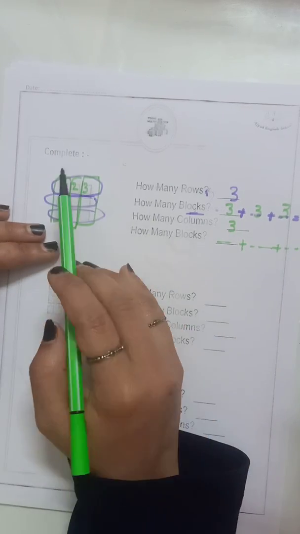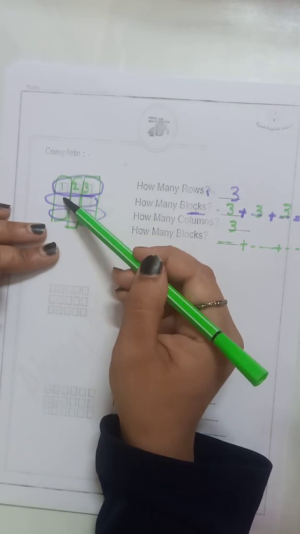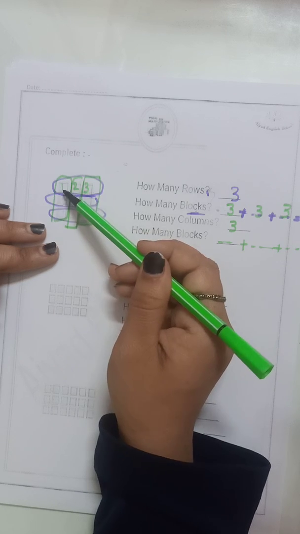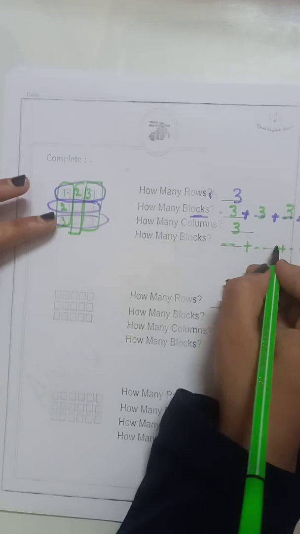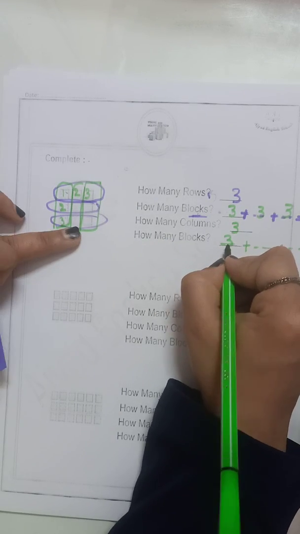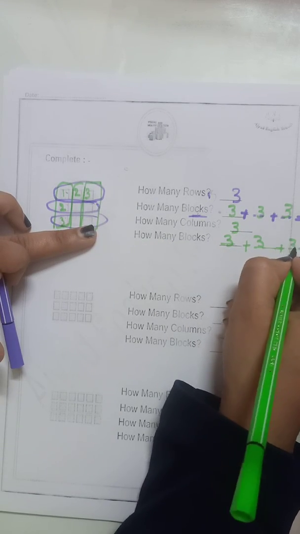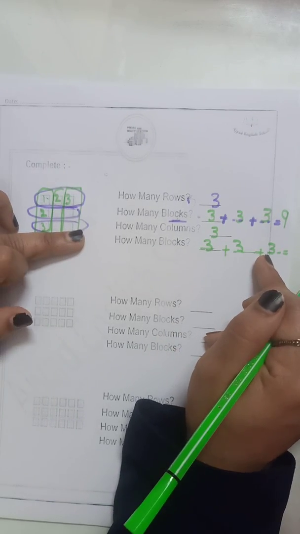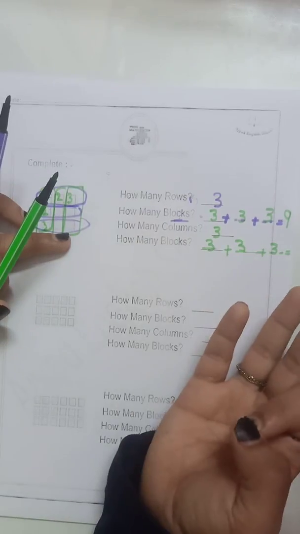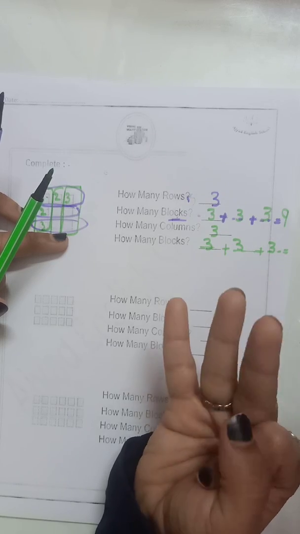Okay. How many blocks in any column? 1, 2, 3. So we have 3 plus 3 plus 3. 3 plus 3 equals 6, plus 3. Put 6 in my mind and open 3 fingers. After 6, 7, 8, 9.